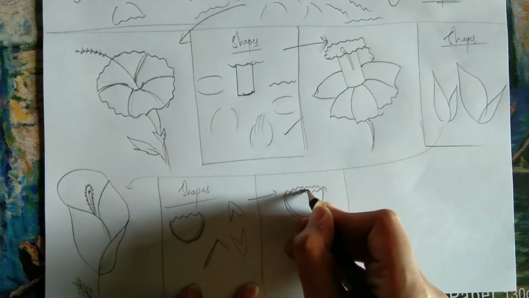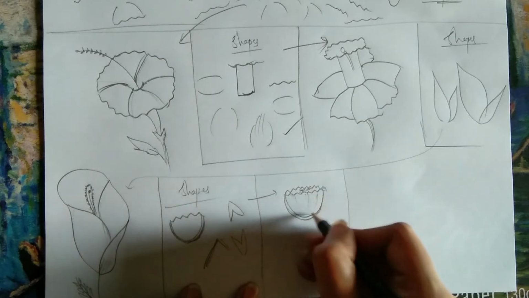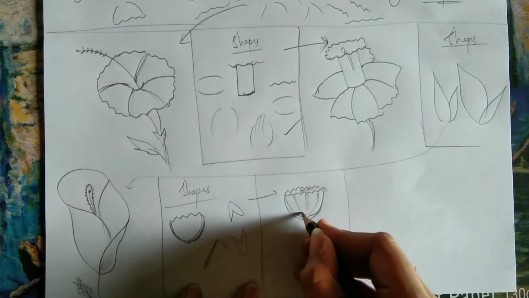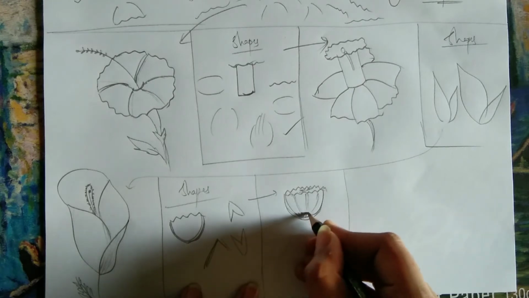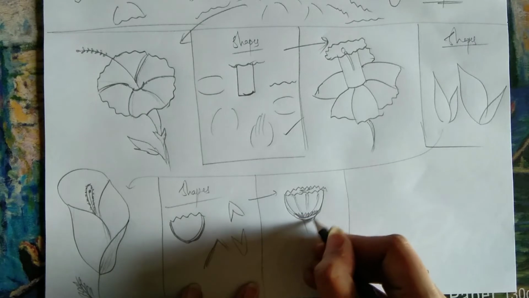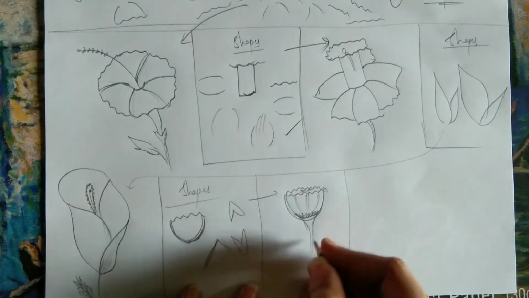So after this U shape is connected with wavy lines, then fill in the flower with the partitions. After segregation, it will look in this way. So attach the lines properly and connect the flower with stem. So that will look in this way, a small stem.